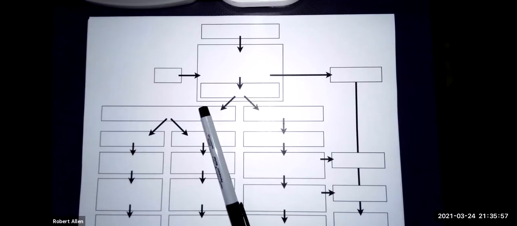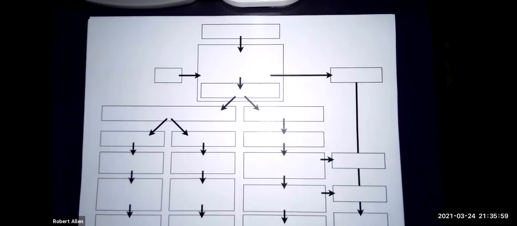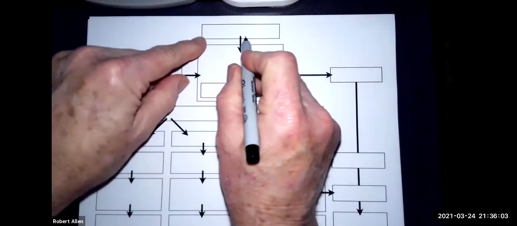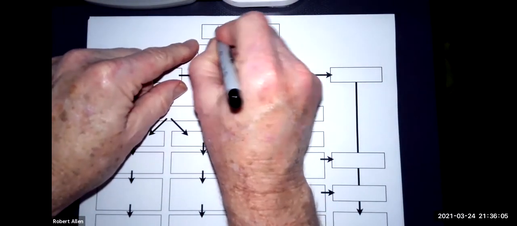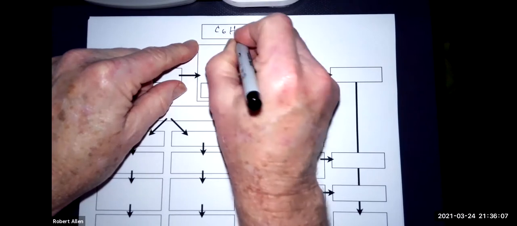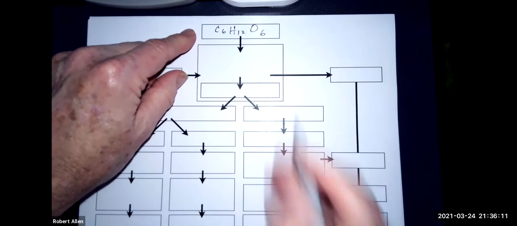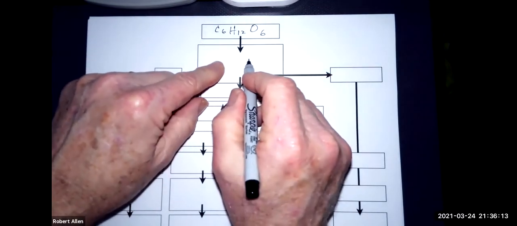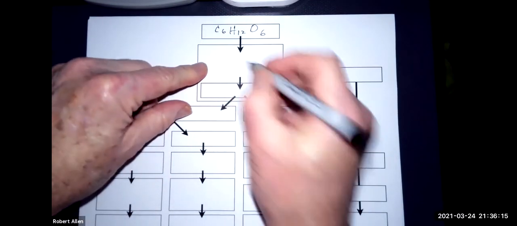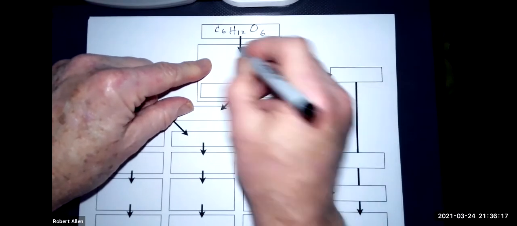All right, let's go through and start this. We're going to start with one molecule of glucose, C6H12O6. That's one molecule. I'm going to put it here. It's going to go through a process that all life on Earth uses. That process is called glycolysis.